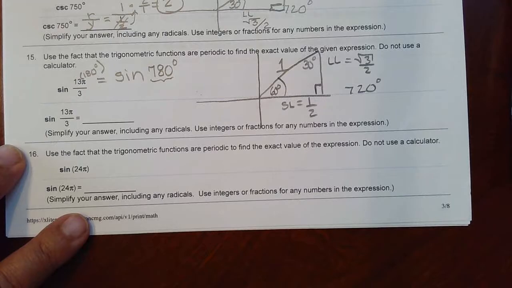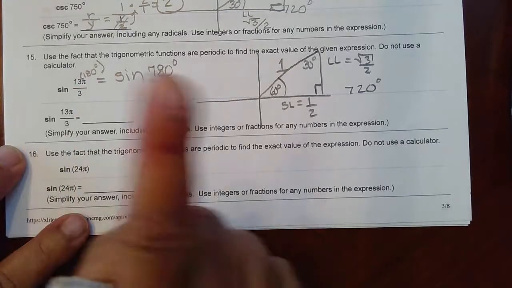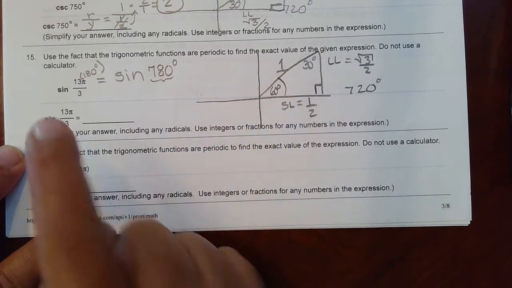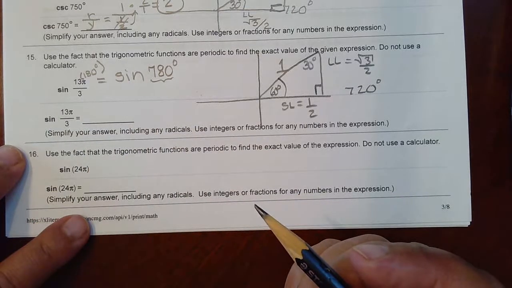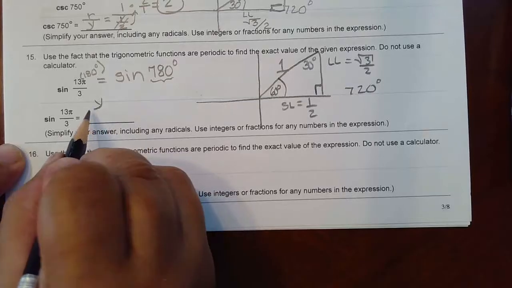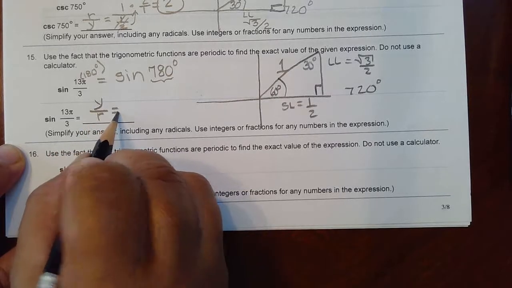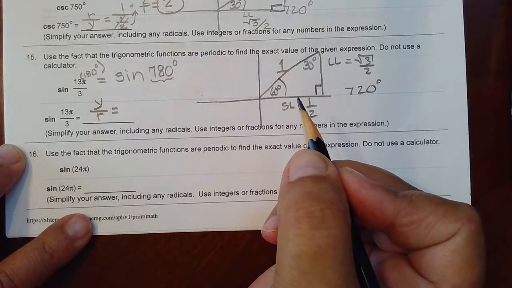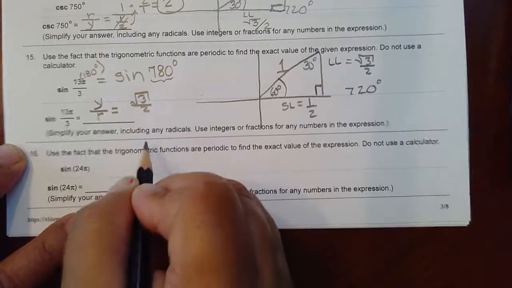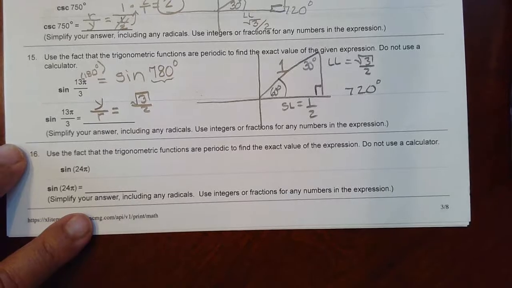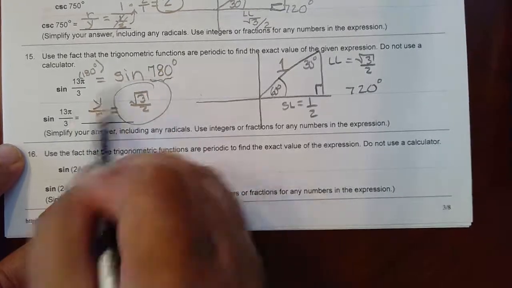So when you're asked, what is the sine for a picture that was drawn by rotating to 13 pi over 3, or in other words, 780, what is the sine? Well, every trig function has a definition. Sine is defined as y over r, so it is square root of 3 over 2 over 1. Now, since it's just over 1, I'm not going to write that, so that's your final answer.